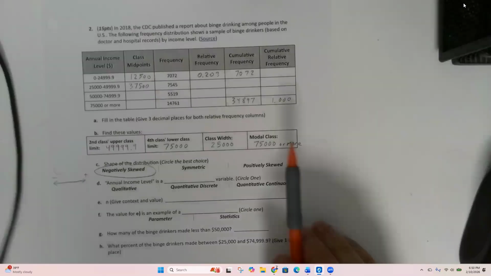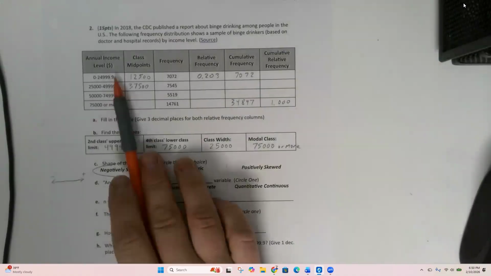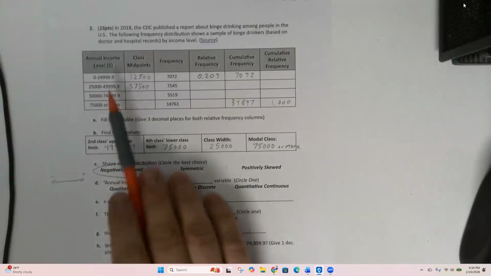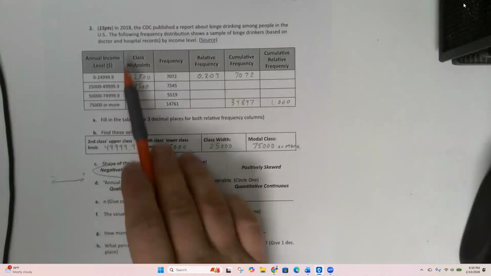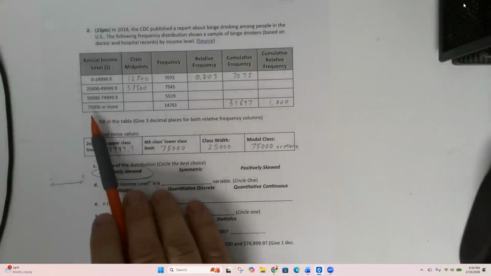Now, I said a second ago that this is a problem. When your modal class is one of these buckets that you've just lumped everything together, that's no good. So when you're creating your histogram, when you're creating your buckets, your classes, whatever you want to call these, your groups, you have to deal with outliers, right? This is annual income, so there's probably some people that make like $1 million a year, or 2 million, or $1 billion a year.